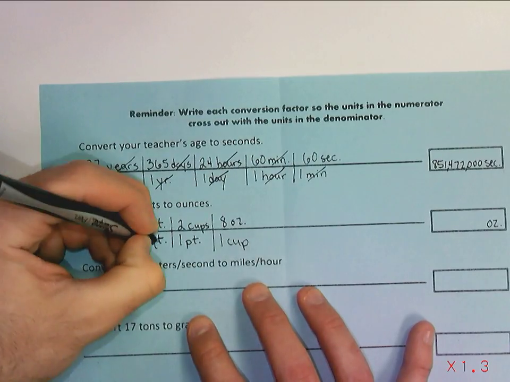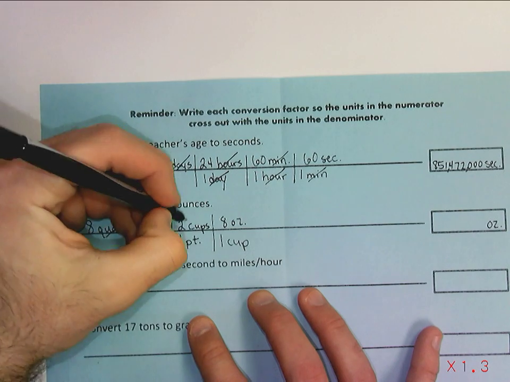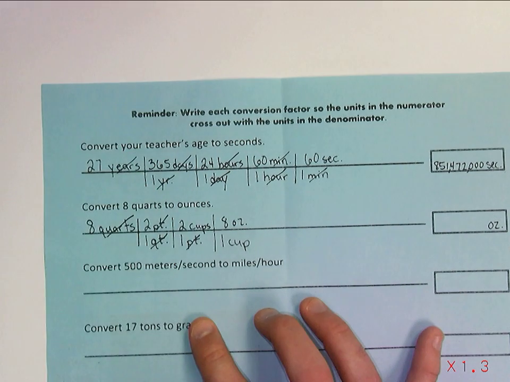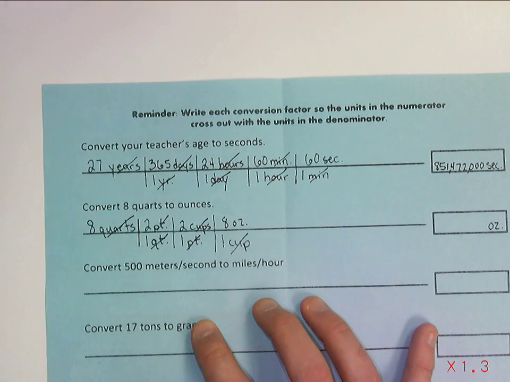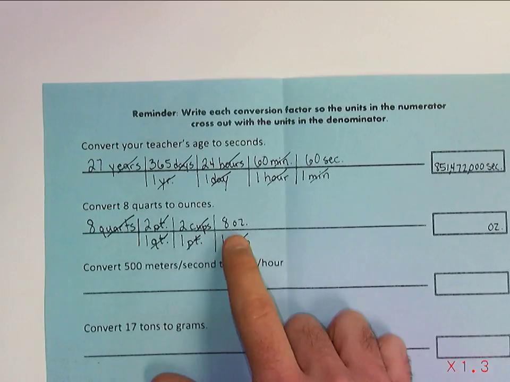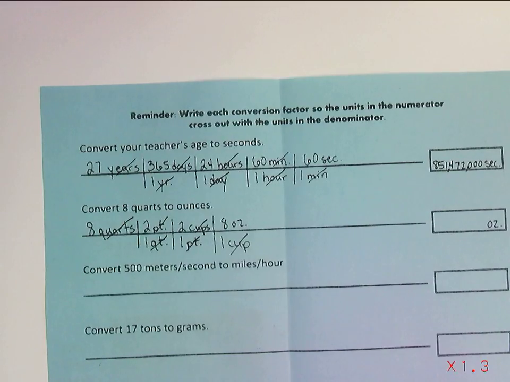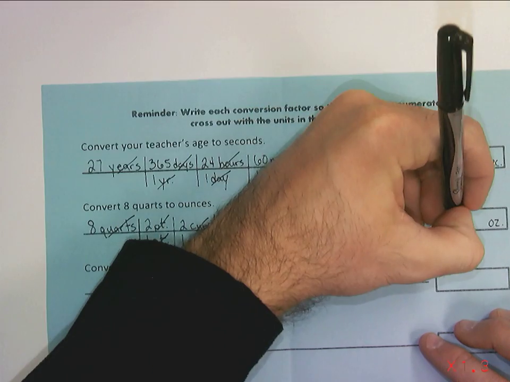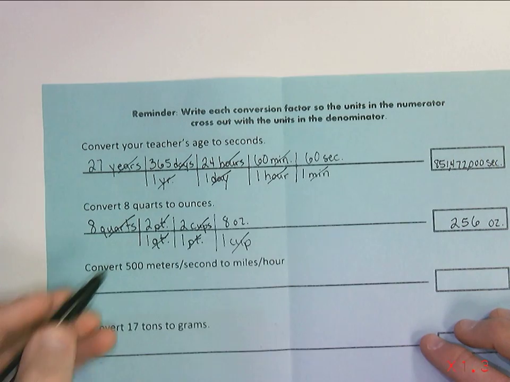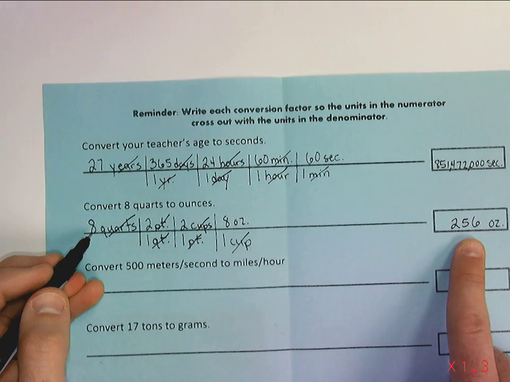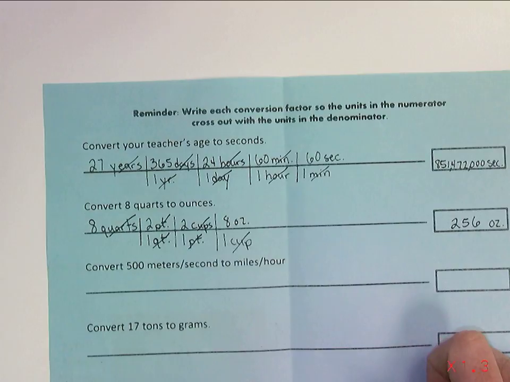So quarts cancel, pints cancel, cups cancel. So it looks like I'm left with ounces. So what I need to do is multiply across the numerator, multiply across the denominator, and that should give me my answer. So 8 times 2 times 2 times 8 is 256. So I know that 8 quarts is equivalent to 256 ounces based on using these conversion factors.